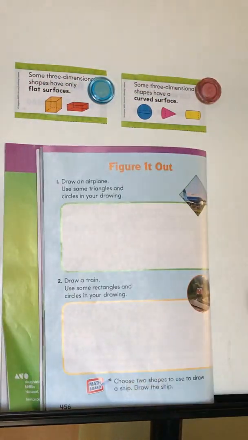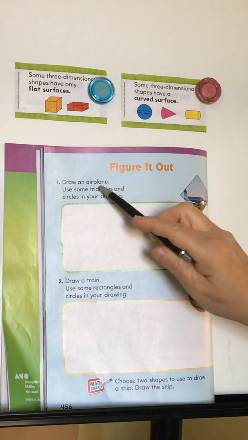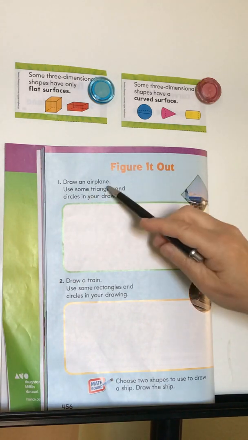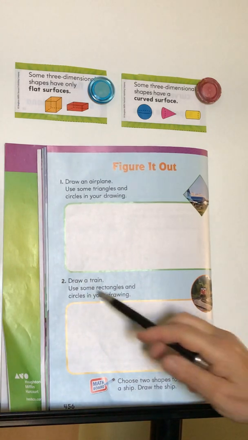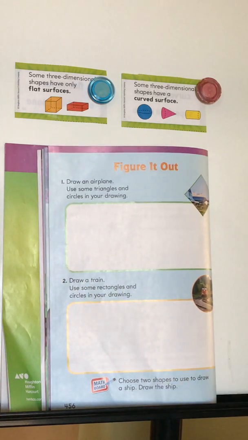Okay. This number one, you're just going to draw an airplane. Make sure you use some triangles and circles, just for fun. Draw a train. Use some rectangles and some circles in your drawing.